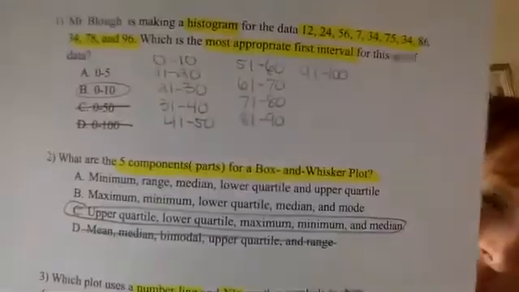Appreciate that. Now, this is what number 2 should be. Okay?